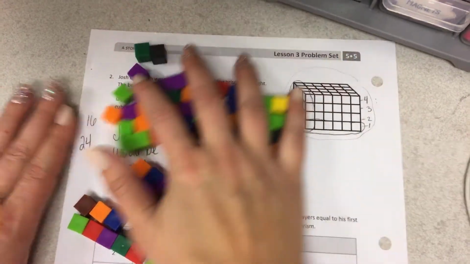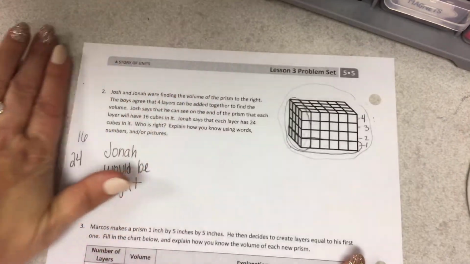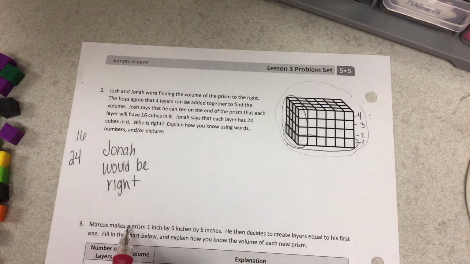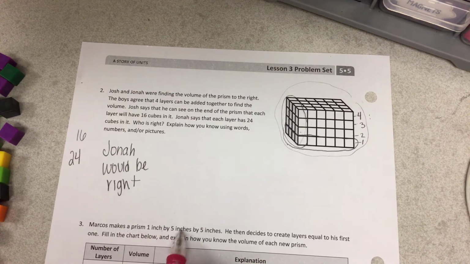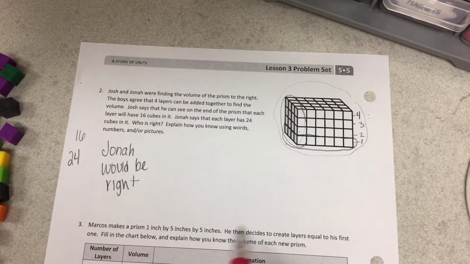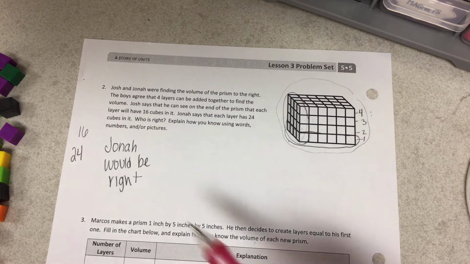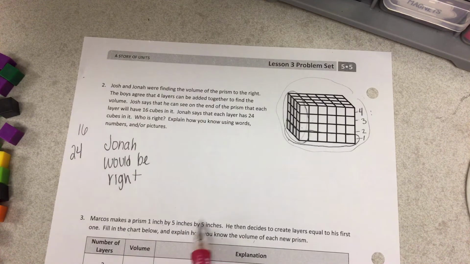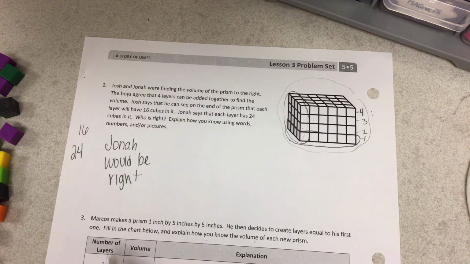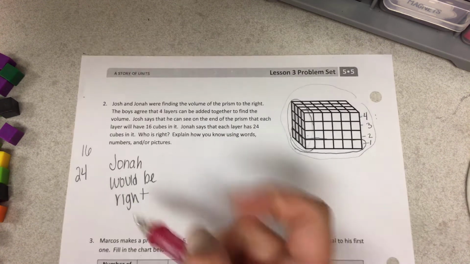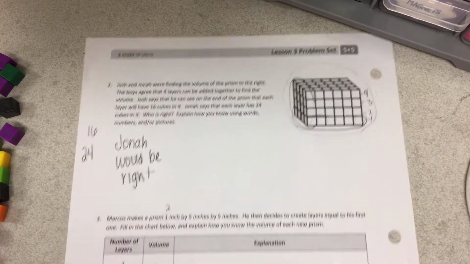Okay, the next one says Marcus finds a prism 1 inch by 5 inches by 5 inches. Then he decides to create layers equal to his first one. We're going to fill in the chart below to explain how we got the volume of each new prism. So what he did was a prism that is 1 inch by 5 inches by 5 inches. Well, now I'm going to have 2 layers. So instead of having that 1 inch, now I'm going to have 2 layers here, 2 inches.